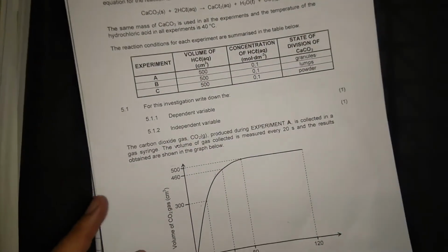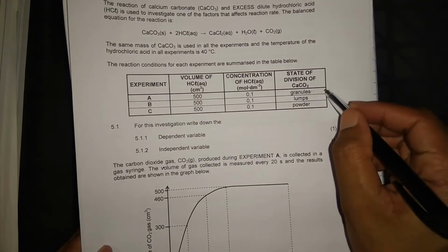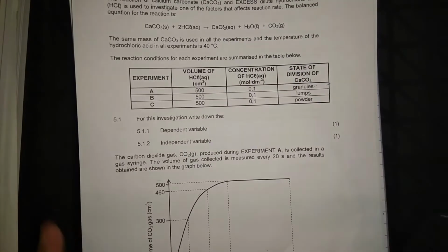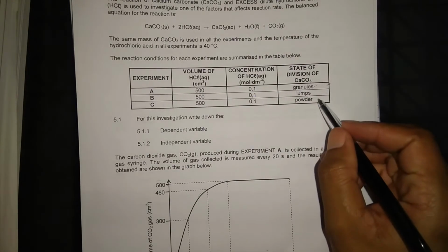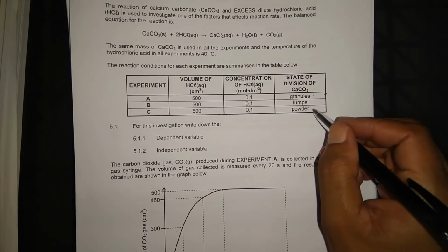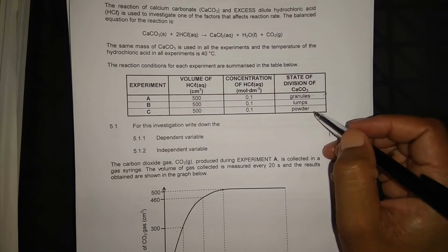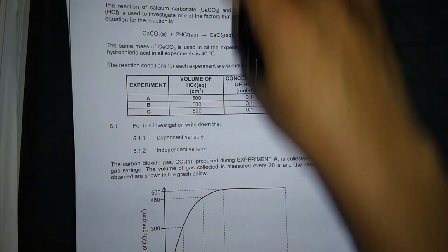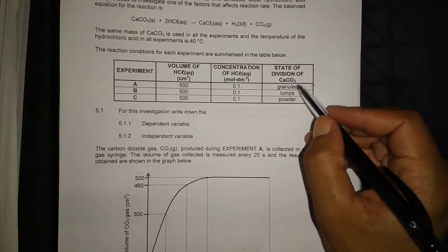Now, in experiment A, granules were used for the calcium carbonate. In experiment C, we can see that powder is used, and the powder provides more surface area or contact area for the hydrochloric acid and the calcium carbonate than the granules.